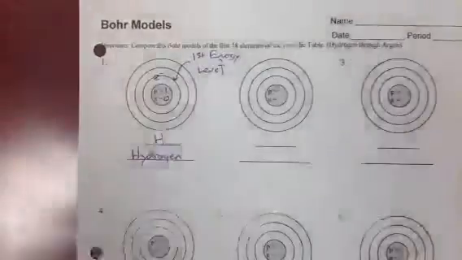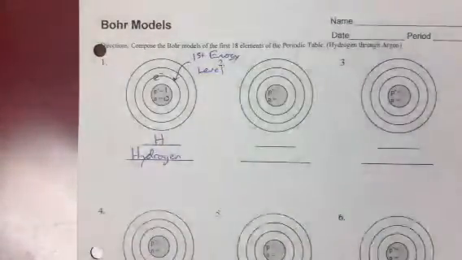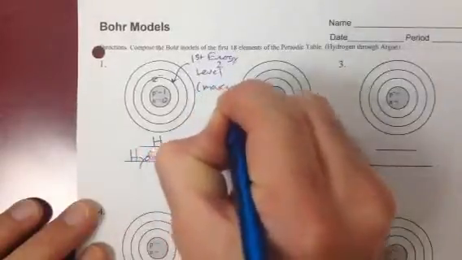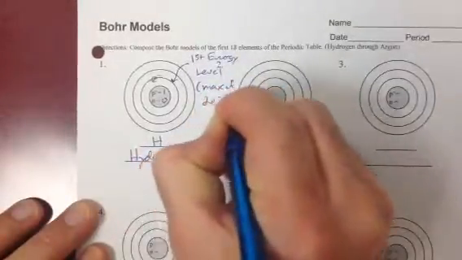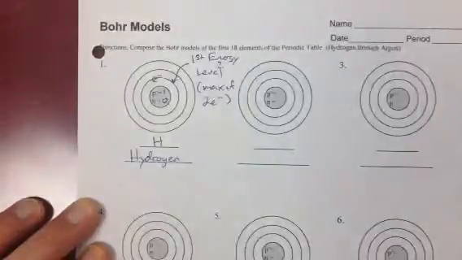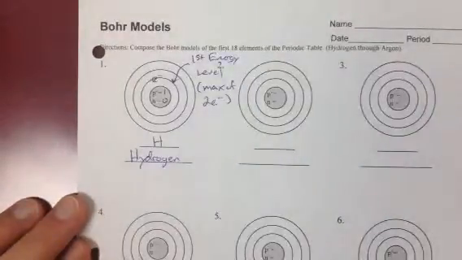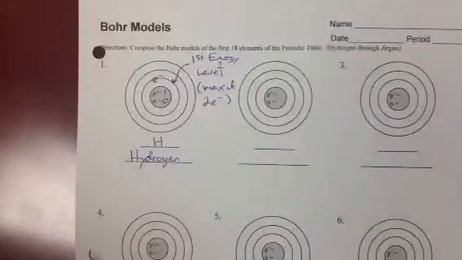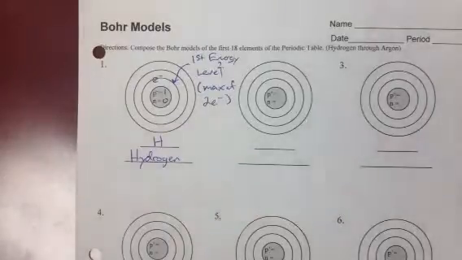Again, the first energy level has one s shell. That gives it a maximum of 2 electrons that can exist in that first energy level. The second energy level, as we're going to see, has an s shell and 3 p shells, so that's a total of 4 shells in the second energy level. With 4 shells, each having 2 electrons, it'll have a maximum of 8 electrons, so we'll see that in a moment. So let's move on to that.